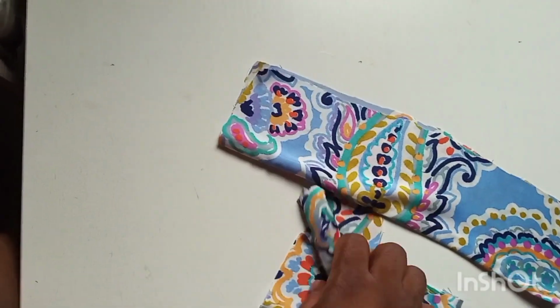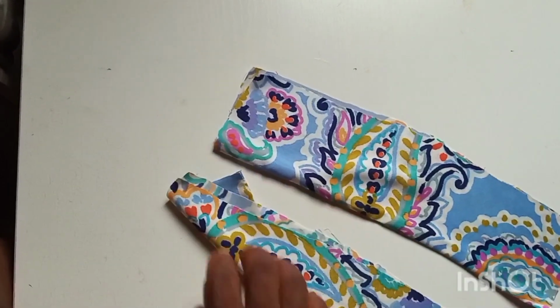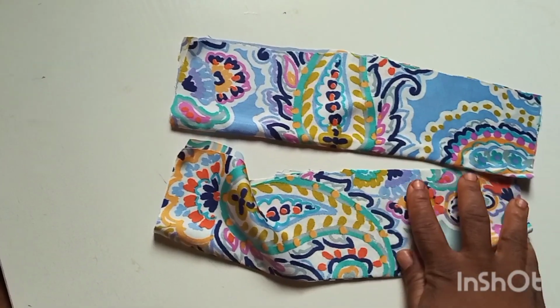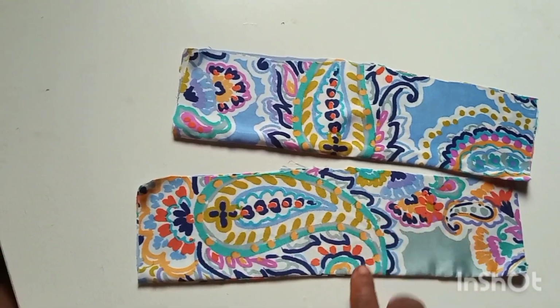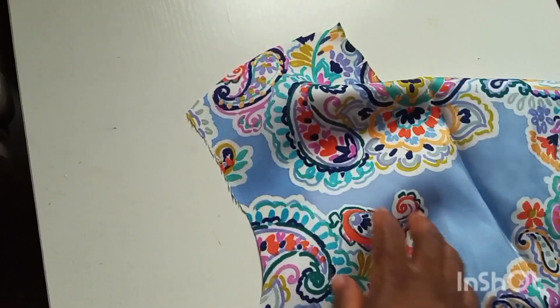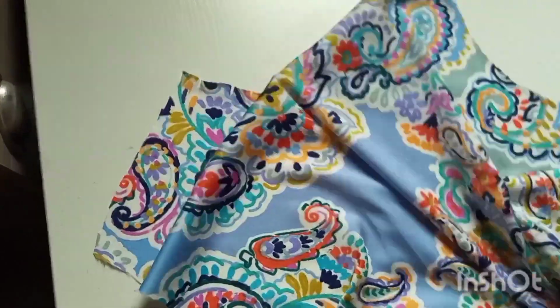So I've joined the band and I've ironed it and turned it. So this is it before attaching it to my sleeve. So the place that is not sewn is the one I'm going to attach to the sleeve.